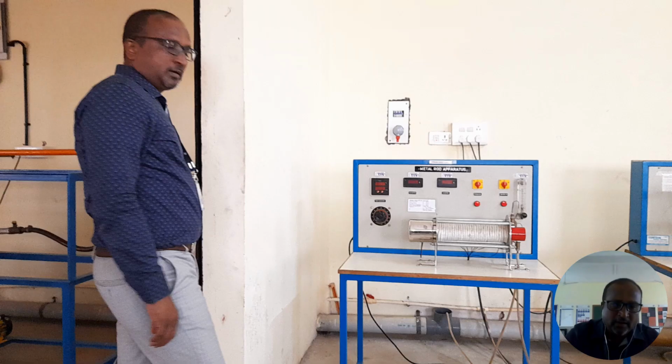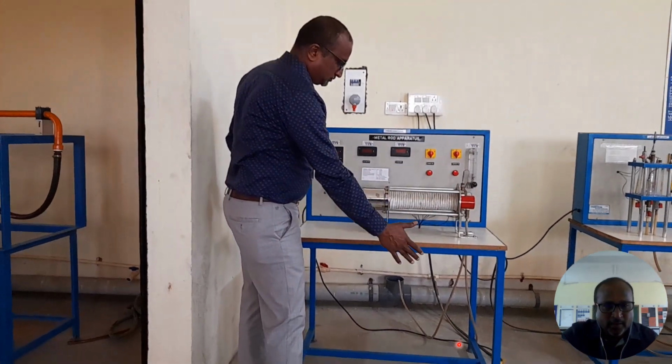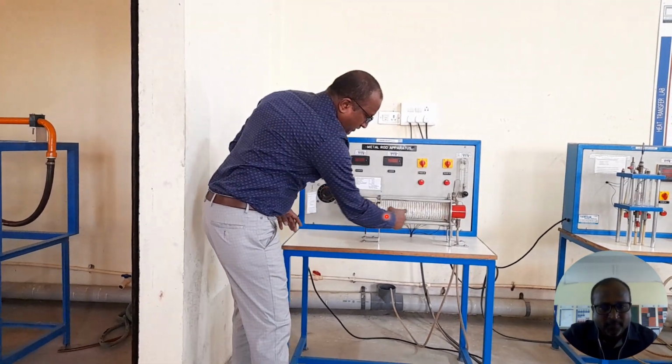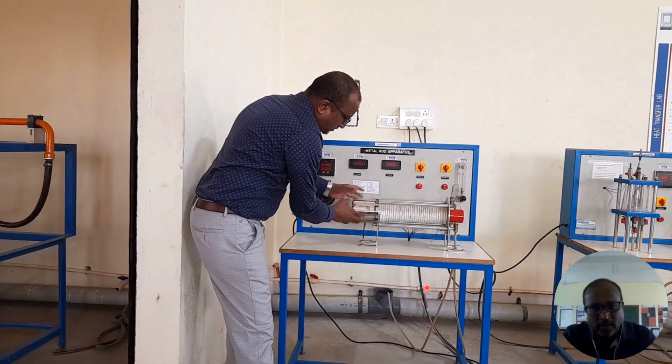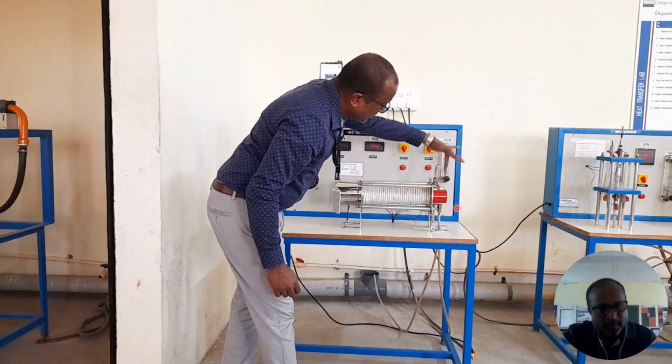Now let me just tell you how to conduct the experiment physically there. It's a small demo video where I'll be giving the commentary here, and I'll be showing you how to conduct the experiment. Okay. So this is the whole setup here, the complete panel, and the metal rod is placed here, right? As you know, it is wound around the ceramic pool, heating end and cooling end, right?